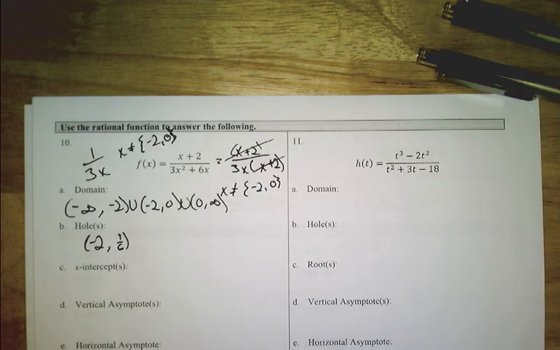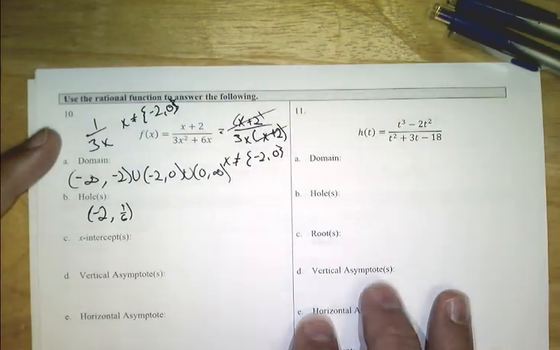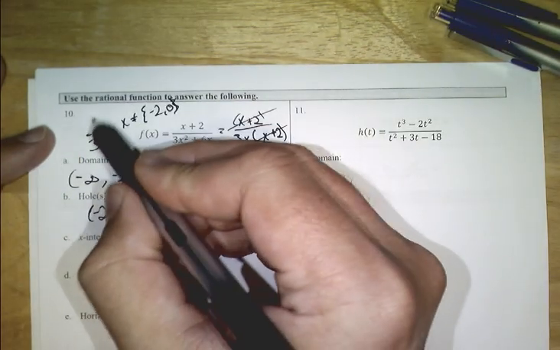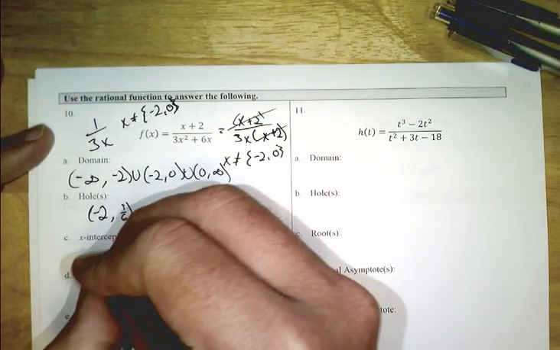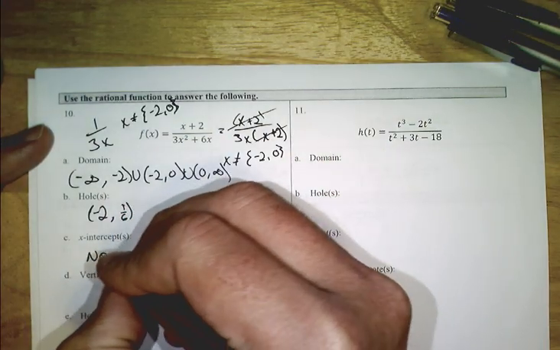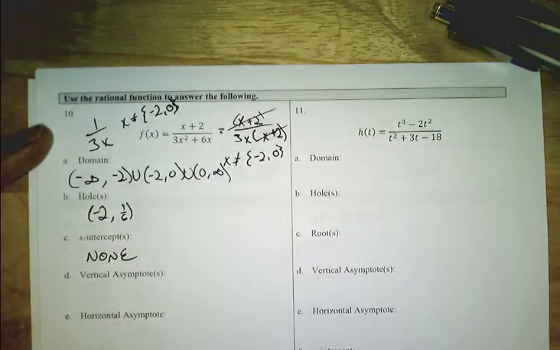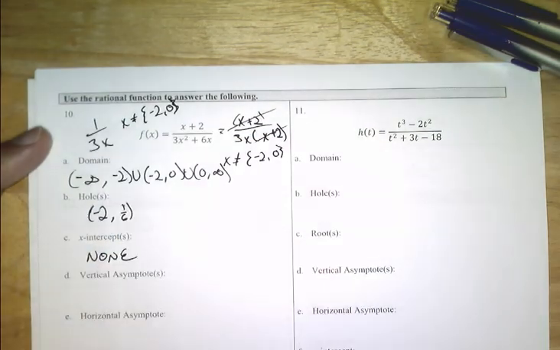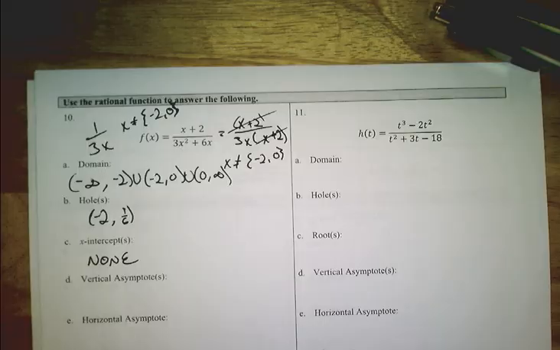Next up are the x-intercepts. Well, when does 1 equal 0? Never, so there are no x-intercepts, because there are no x variables left on top.